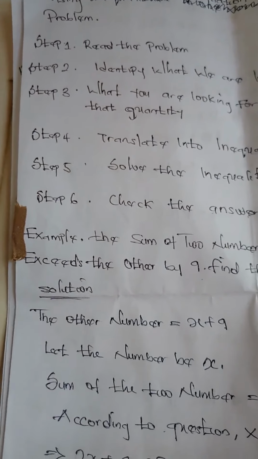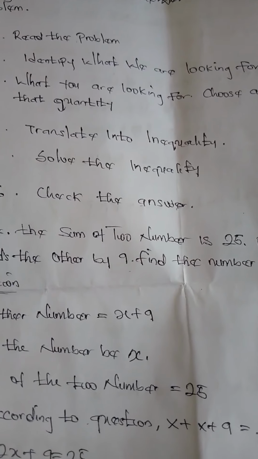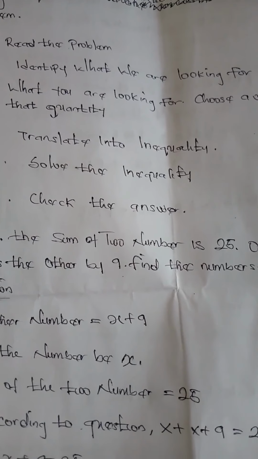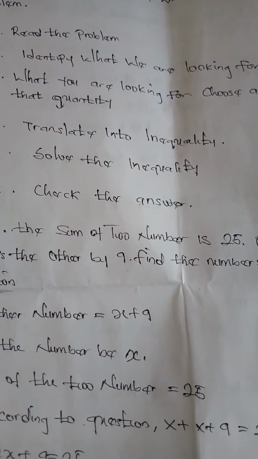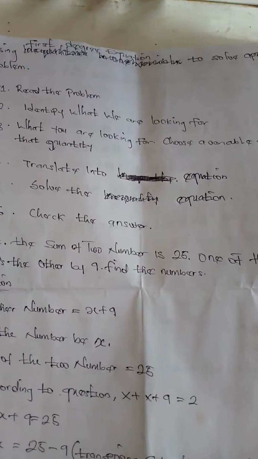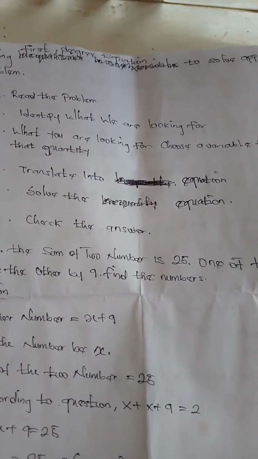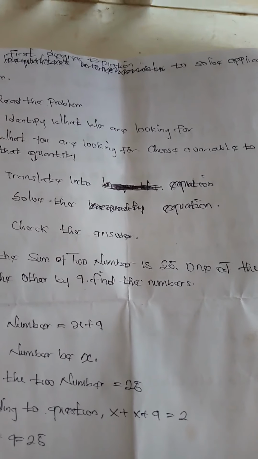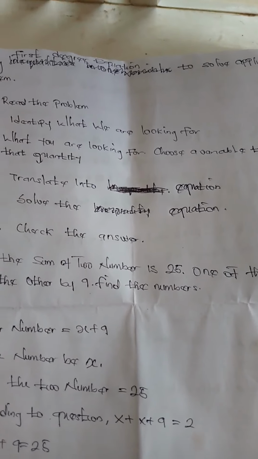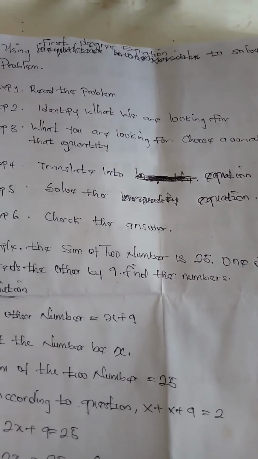And step 4, we translate into an inequality. Sorry for that error. Our step 4, we translate into an equation, because we're not solving an inequality, we're solving an equation.